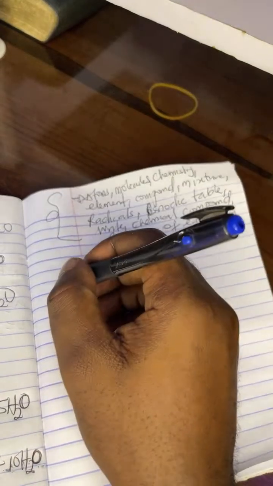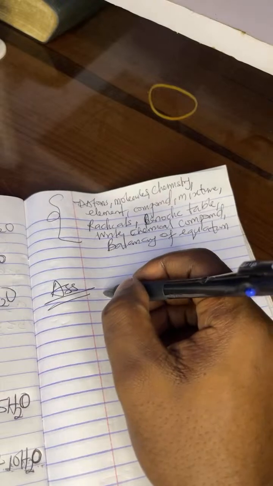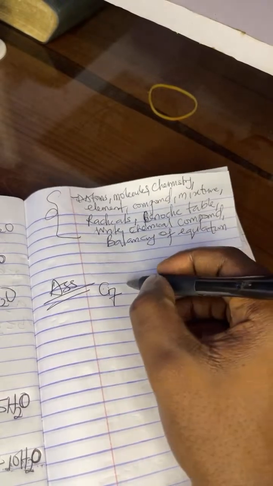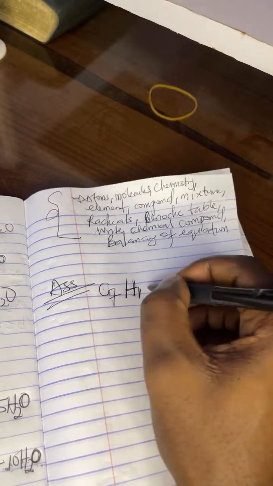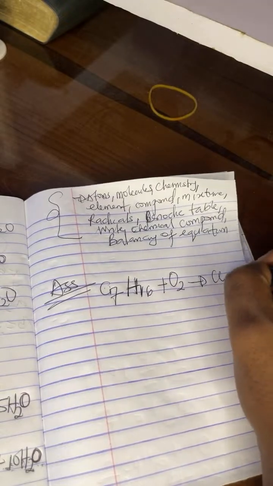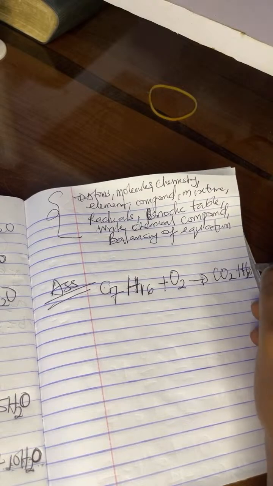So now, assignment. Number 1, how do you balance C6H16 plus oxygen to give CO2 plus H2O?